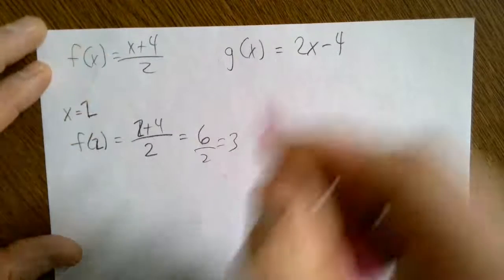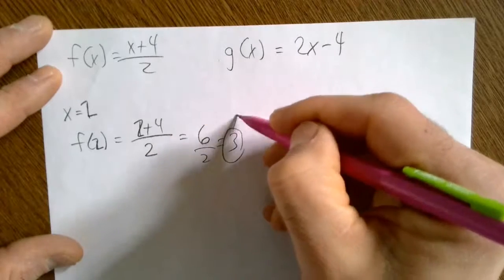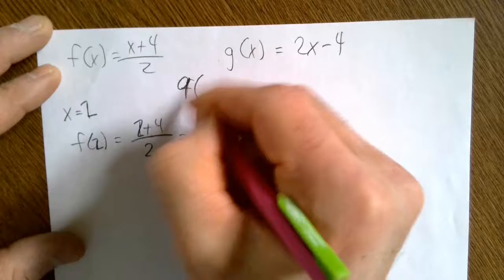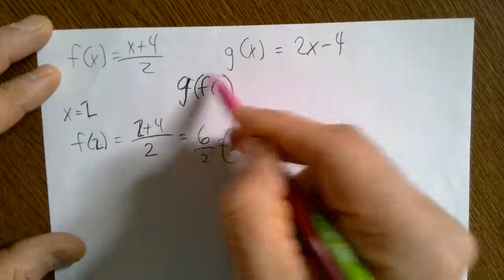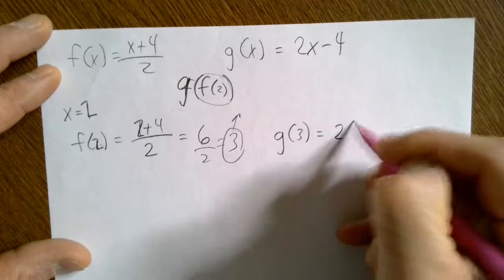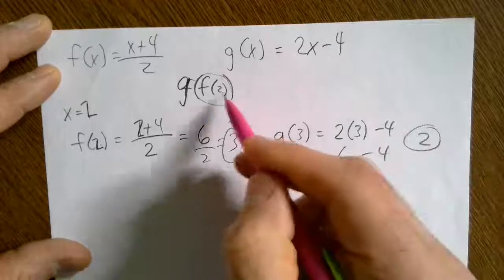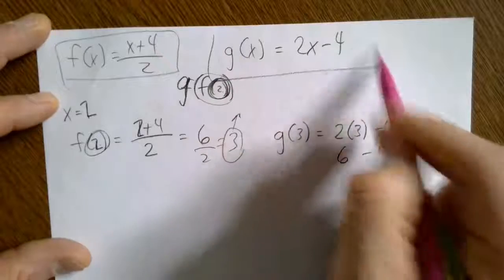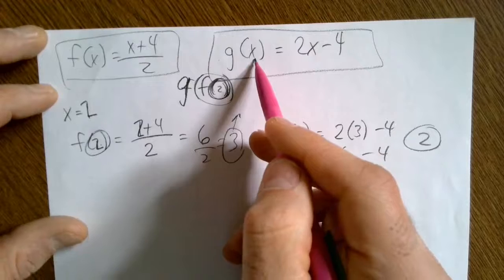Okay, now I'm going to take f of 2, which is 3, and plug it into my g of x. So what we're looking for is g of f of 2. I plugged in 2, and then I'm going to plug my f of 2 answer into g. So here we go. g of 3 equals 2 times 3 minus 4. 6 minus 4 is 2. Now what did we start with? We started with 2. So f of x and g of x are inverses because g undid the f.